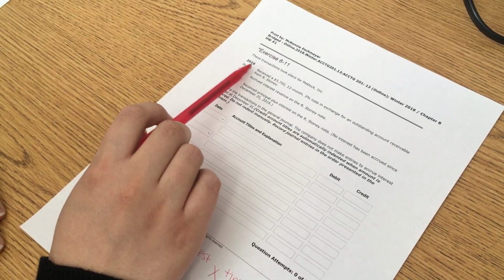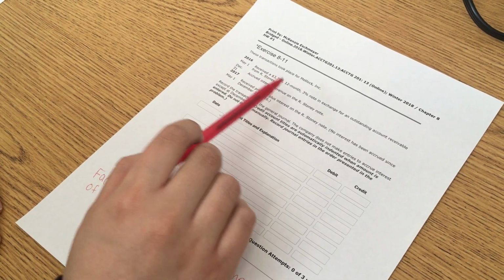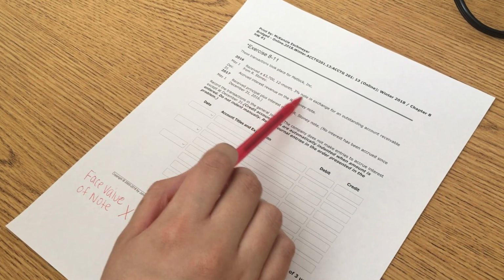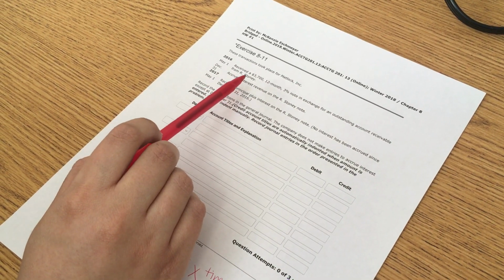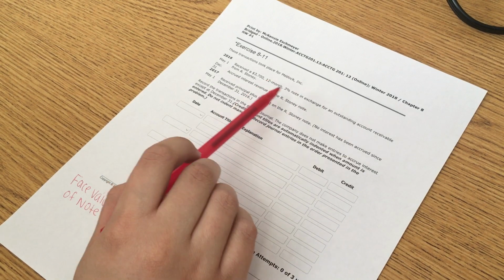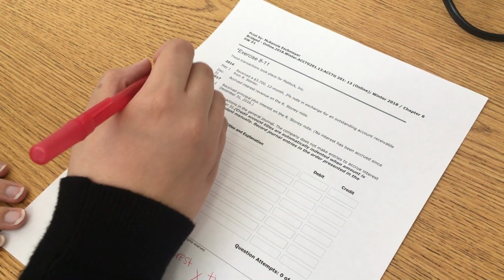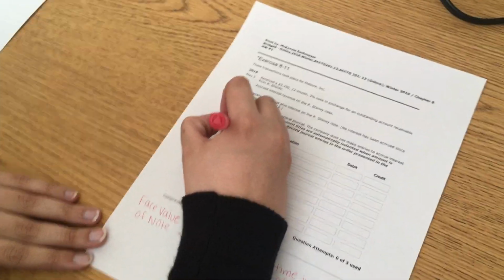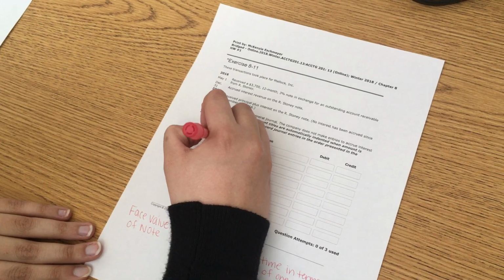So in 2016, on May 1st, we received a $3,700 8-month 3% note in exchange for an outstanding account receivable from R. Stoneley. So what we're doing is we're transferring this accounts receivable into notes receivable. So we'll start with the date, May 1st, 2016.